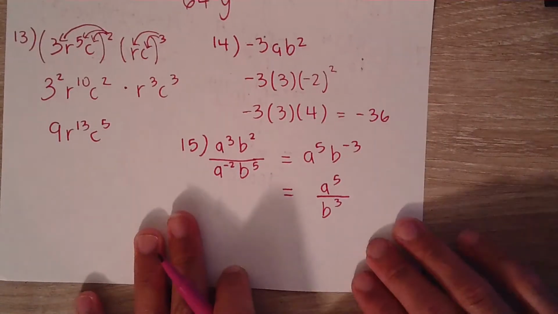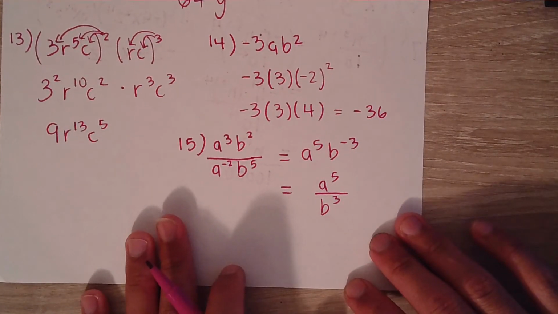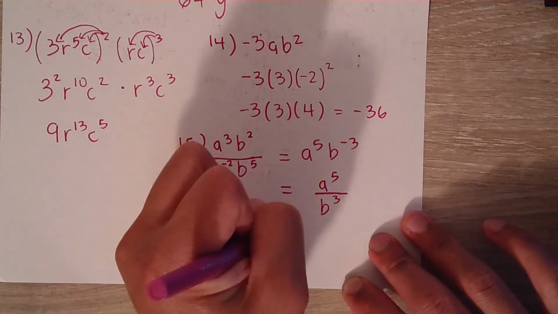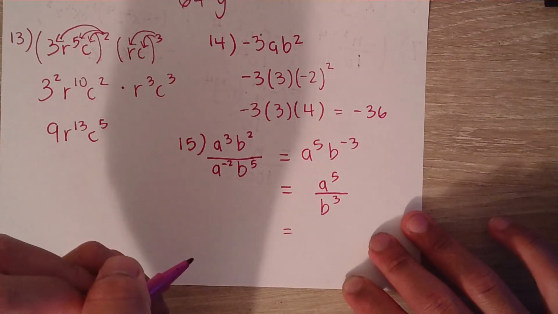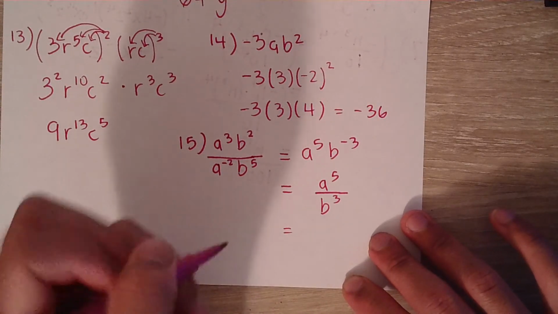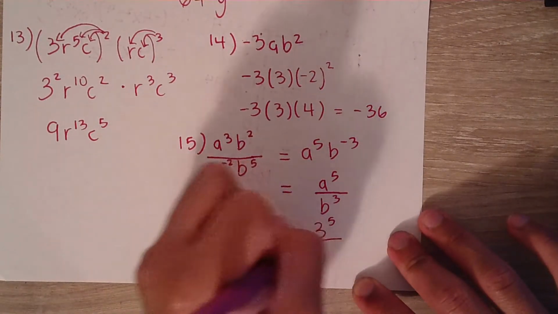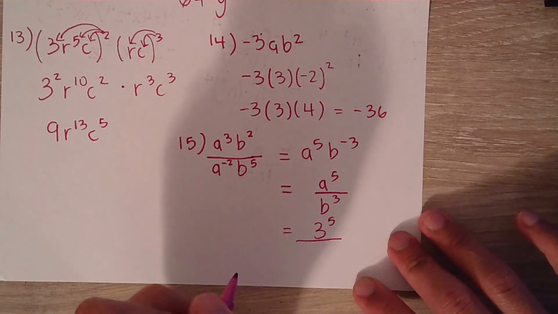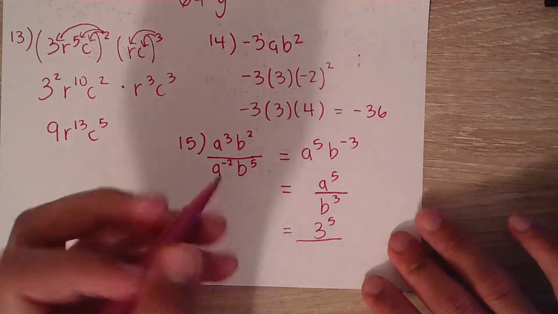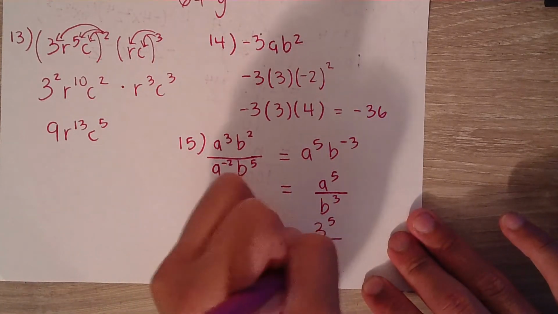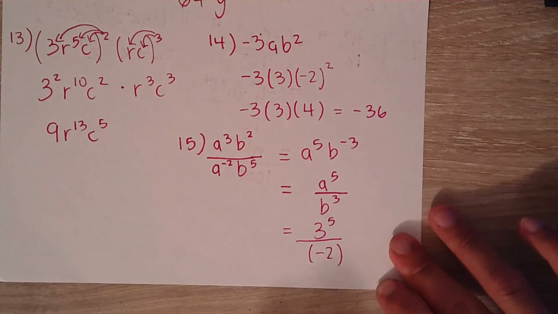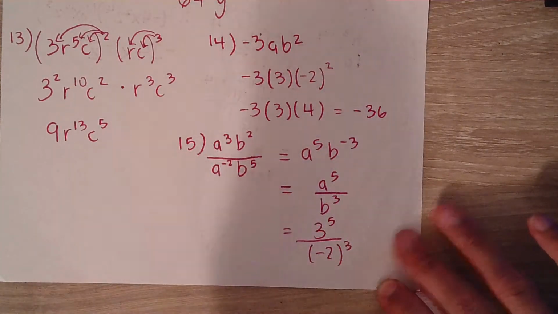And now we can go ahead and plug in our numbers. We have a is equal to, what did we say, 3? Yeah, so 3 to the 5th power, all divided by b to the 3rd power. Make sure you write that -2 in parentheses to the 3rd power.